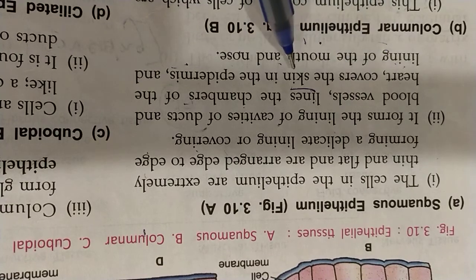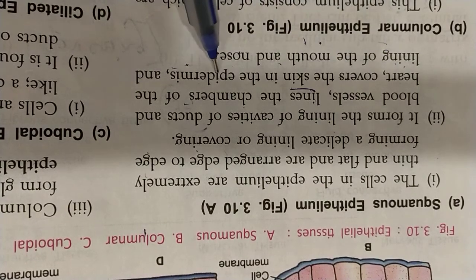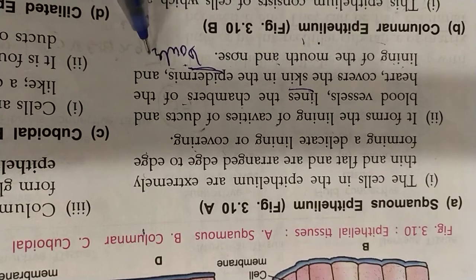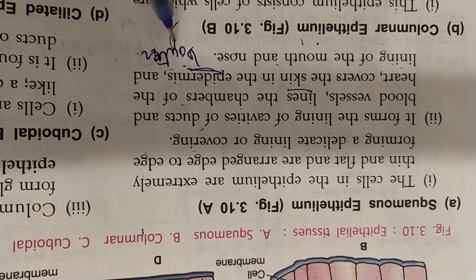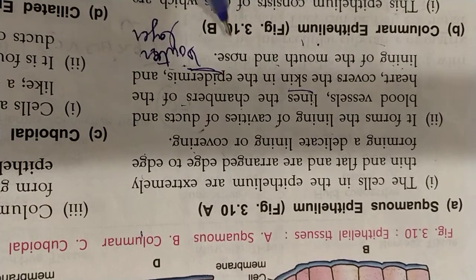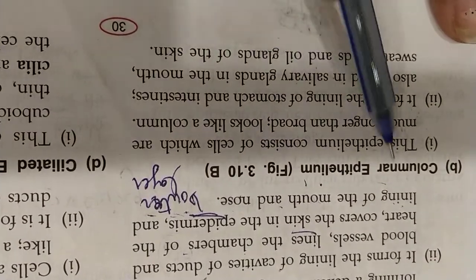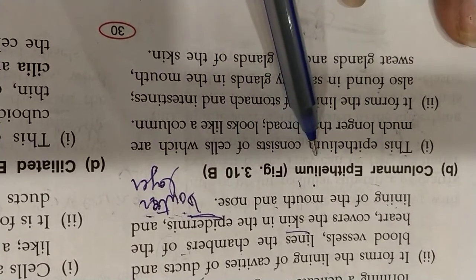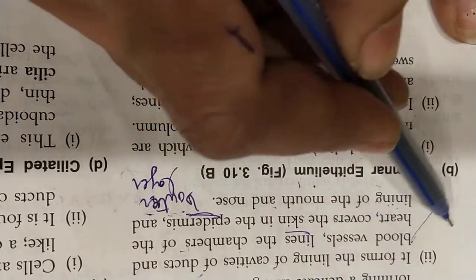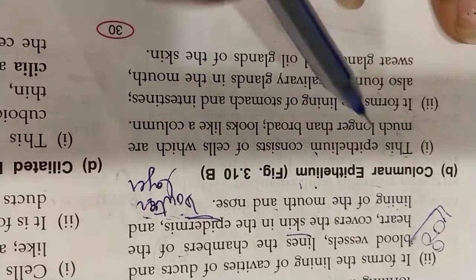Lining means wall of a chamber of a heart. Covering the skin in the epidermis. Epidermis means outer skin, outer layer. And the lining of the mouth and nose. Second is columnar epithelium. You just have to memorize where it is found.